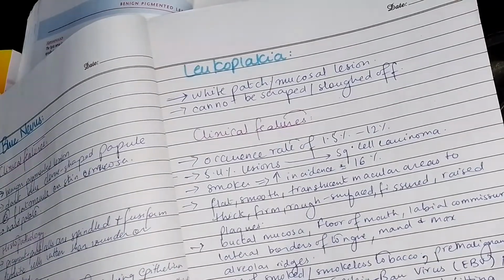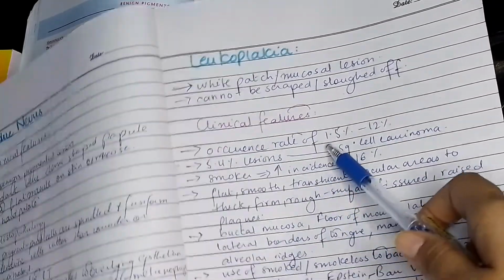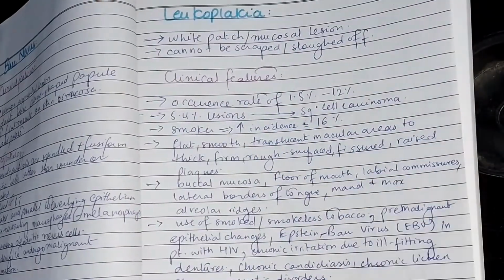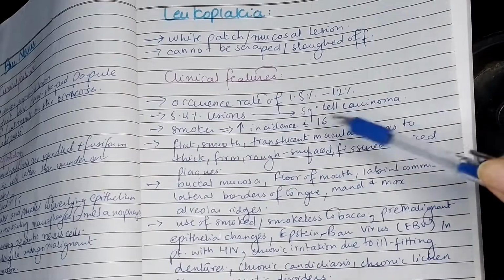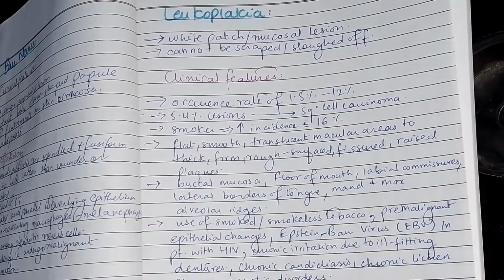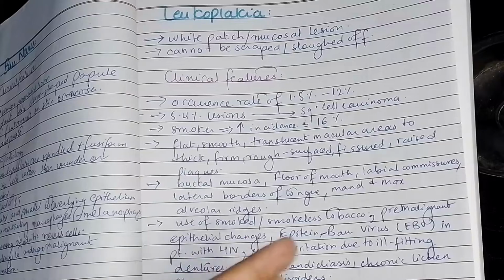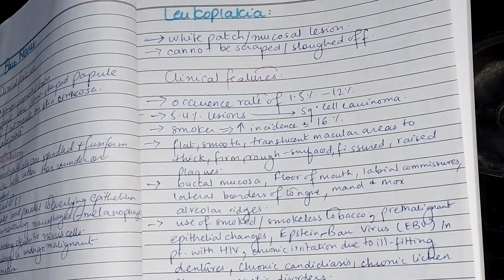So, what are the clinical features? The occurrence rate is 1.5% to 12% in a normal population, and 5.4% of lesions will develop into squamous cell carcinoma. Thus, this will form a malignant condition later on. In smokers, the incidence of forming a squamous cell carcinoma will increase to 16%. It will show as a flat, smooth, translucent macular area to thick, firm, rough-surfaced, fissured, raised plaques.